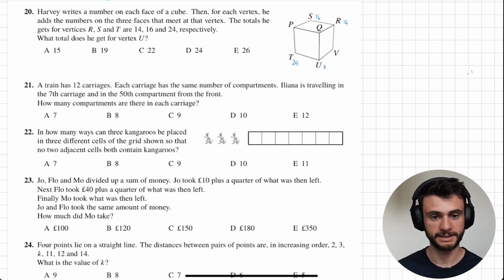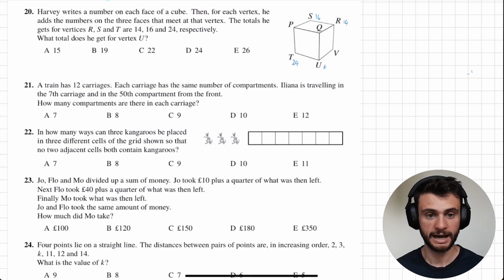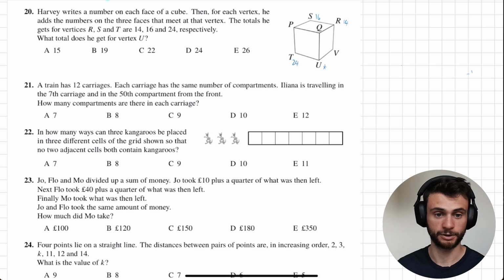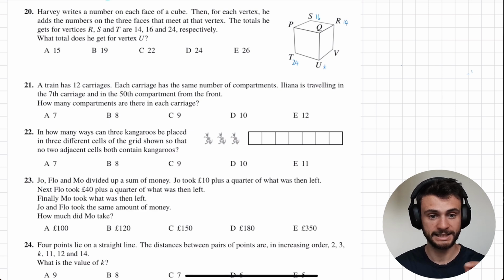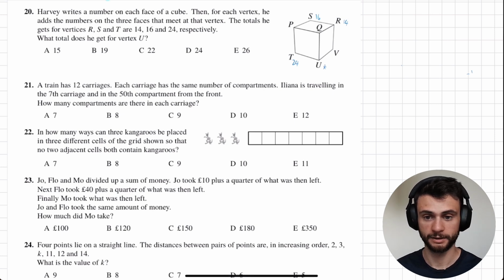So the three faces that add up to T added to the three faces that are summed to R will actually be the six faces of the cube. So by adding T and R together, you can get a total sum for all of the faces on the cube, which is going to be 38.